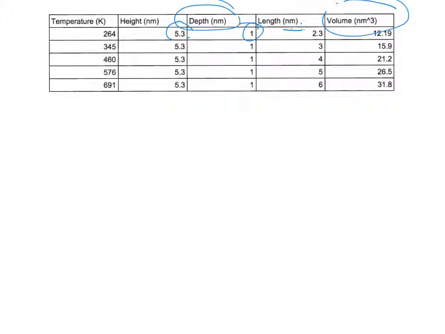So to find the volume, I did it through the Google Slides, but volume was pretty easy to calculate. It was our height times our depth multiplied by our length. So that was pretty good, and calculated out to be 12.19, 12.2.